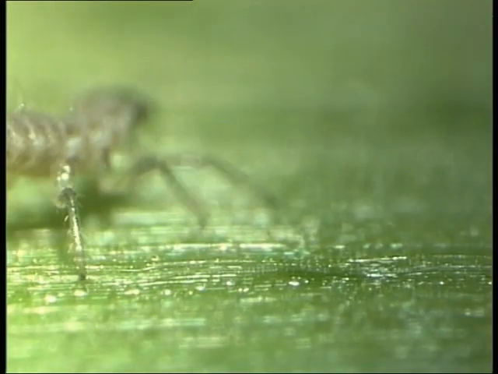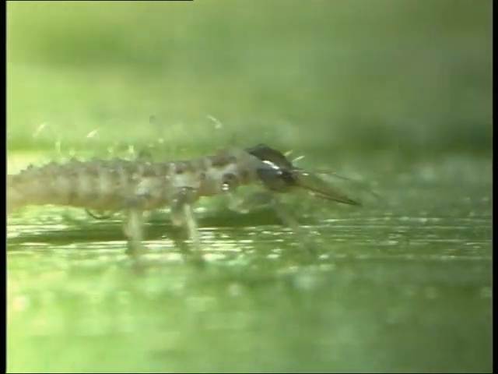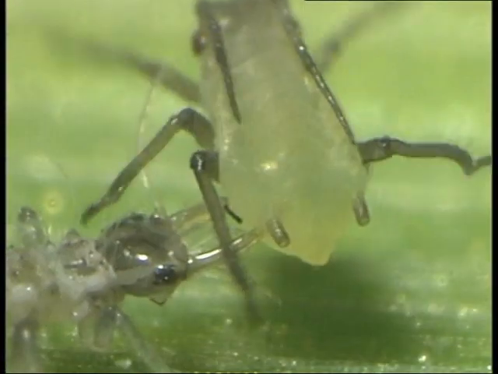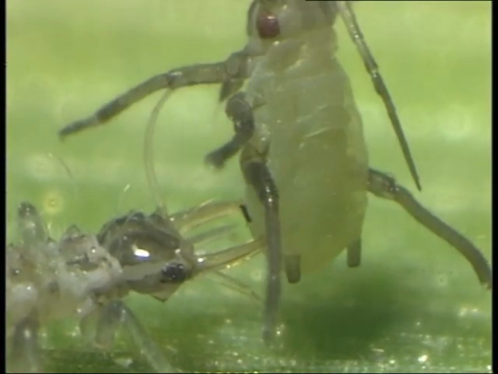Soon it begins searching for its first prey. When caught, the victim cannot escape and is sucked out.